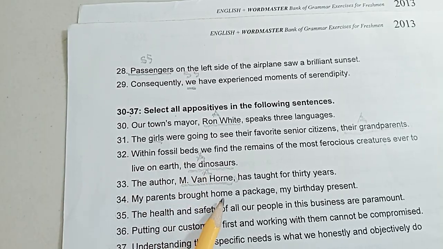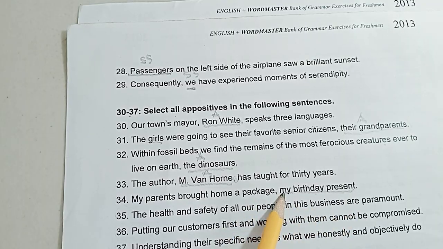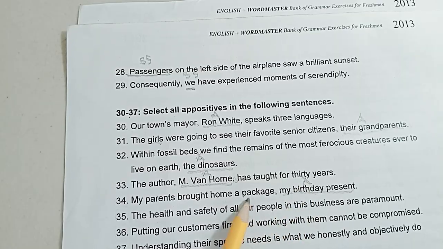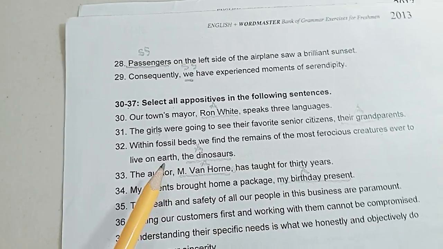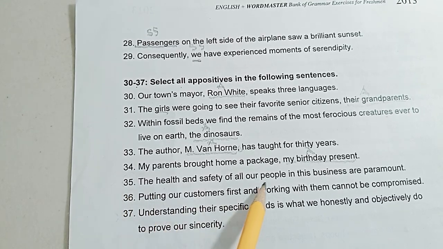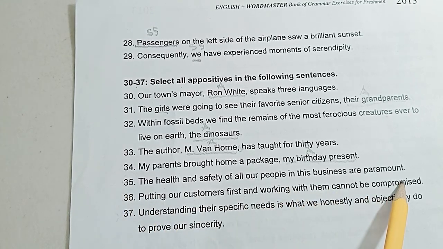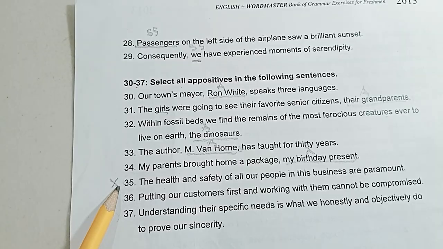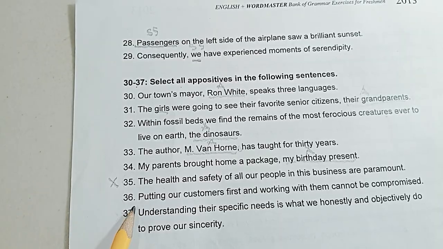My parents brought home a package. What package? A birthday present. Okay, my birthday present. So this is your appositive, giving additional meaning to what a package is all about. 35. The health and safety of our people in this business are paramount. Do you have any appositive? There is no appositive.